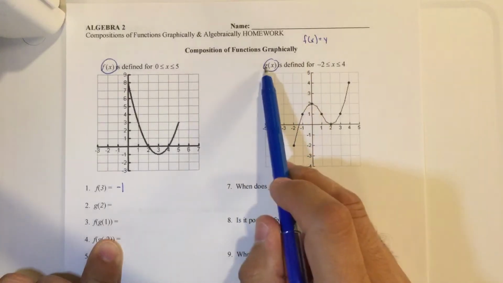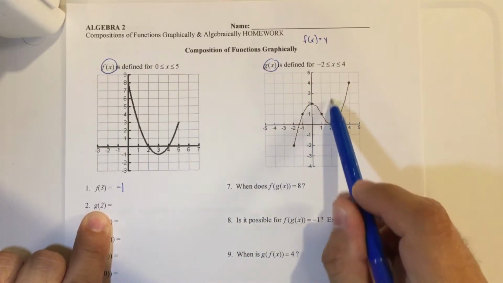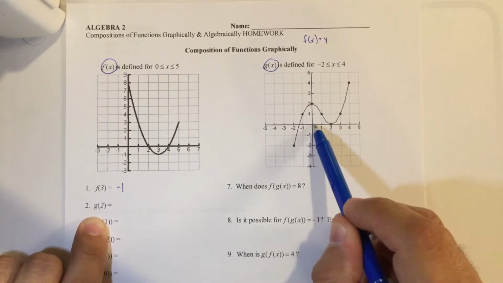G of 2, that's going to be this graph. So they're telling us that x is 2, so we go to x is 2, and you can see that it only hits the graph at this one specific point, and the y value here is going to be 0.